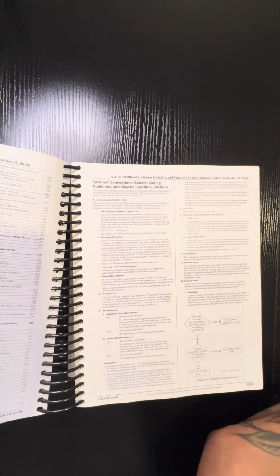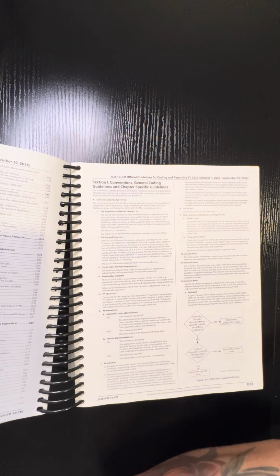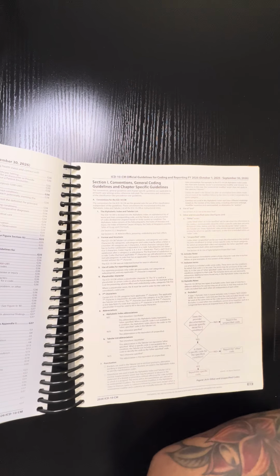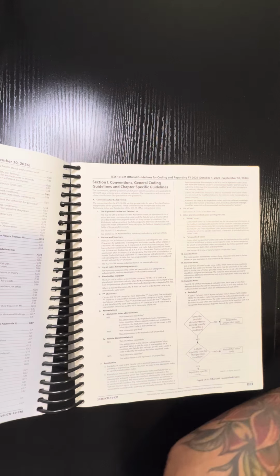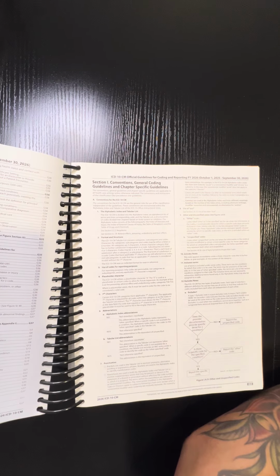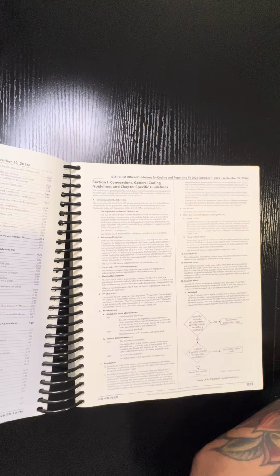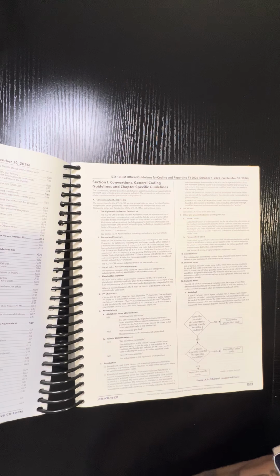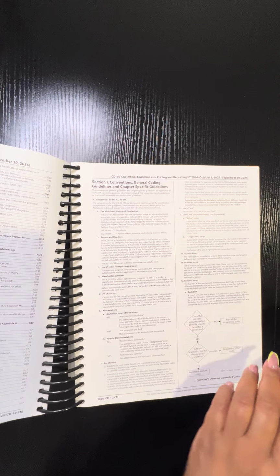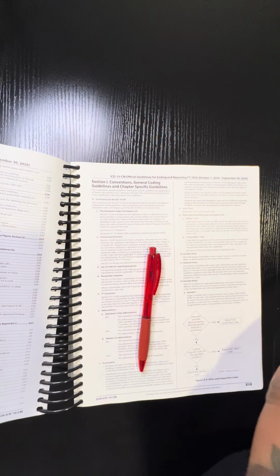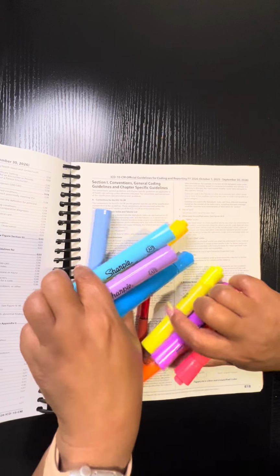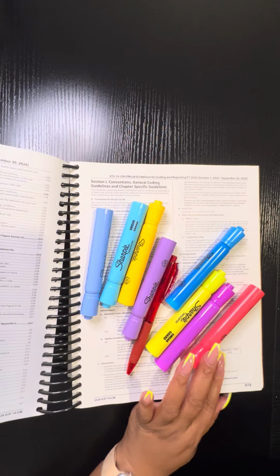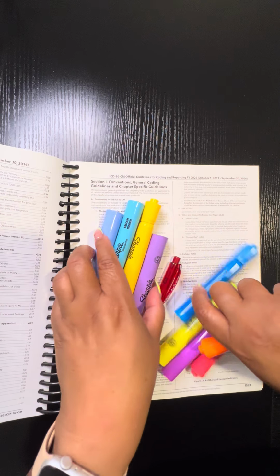So what we're going to do is make sure you have a red pen and some colorful highlighters, preferably light colors, so that you can actually see what you're highlighting and you'll be able to see through it. And make sure that your highlighters aren't bleeding through the page as well. Let me just show you all of the highlighters that I have. I kind of use an array of highlighters. So this is what I have. All right.